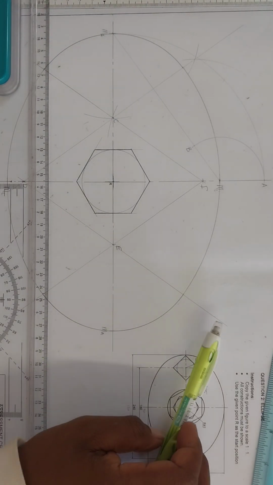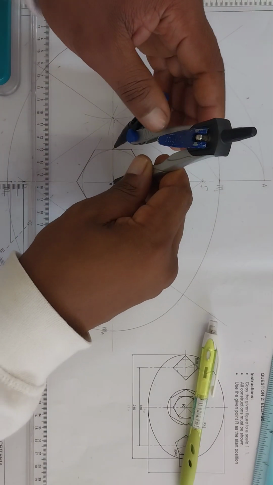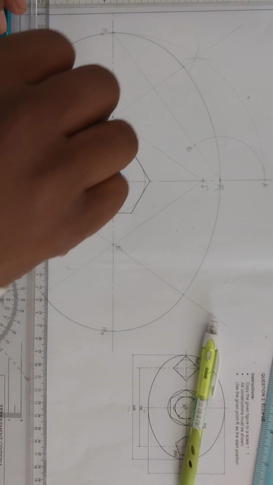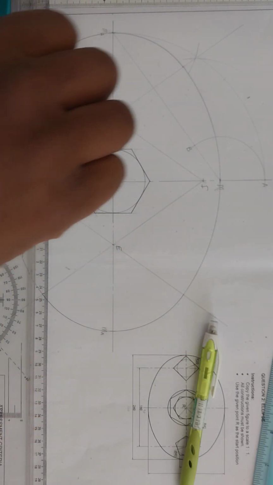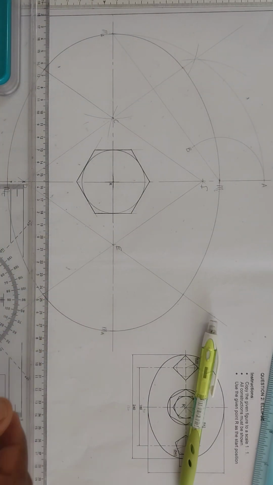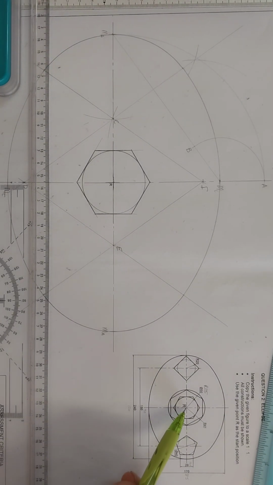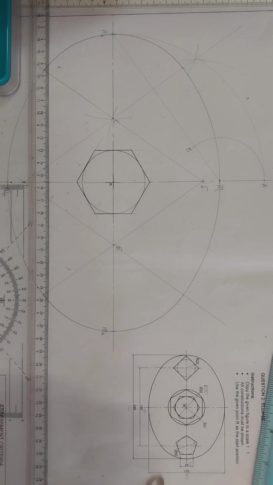There you have your hexagon. Then you can make your circle a little bit darker. There. You have that. Now let's get that bigger one. What measurement are we given here? You see from the center, we are given this radius of 41. So we're going to draw this circle with the radius of 41.